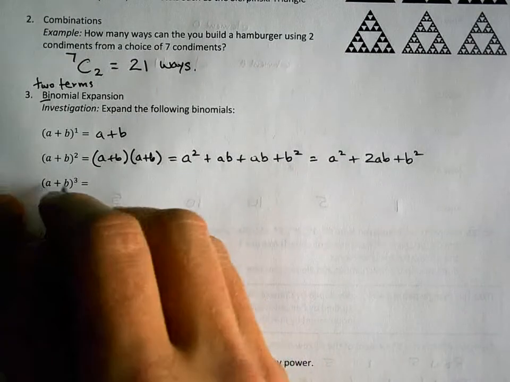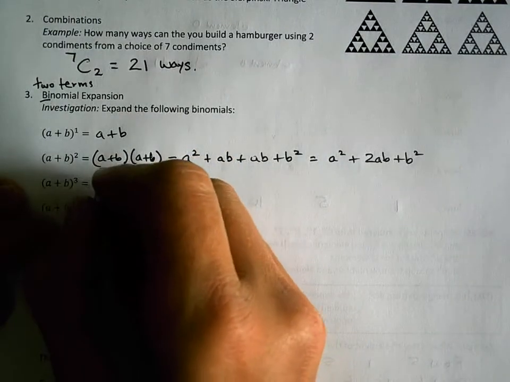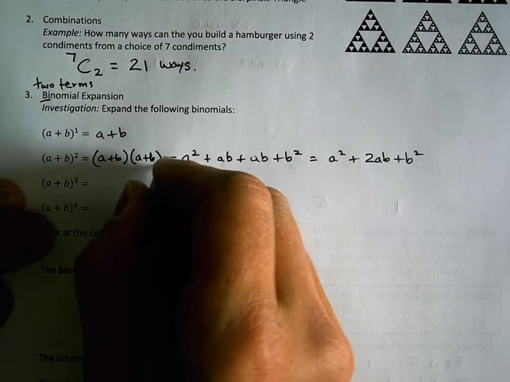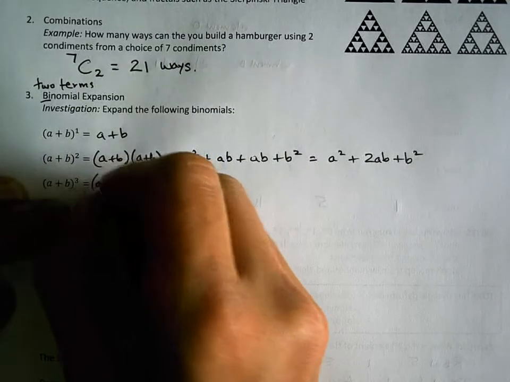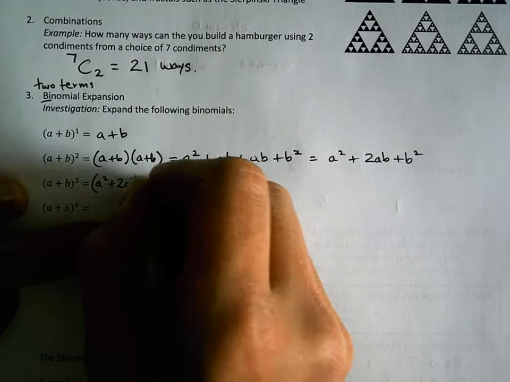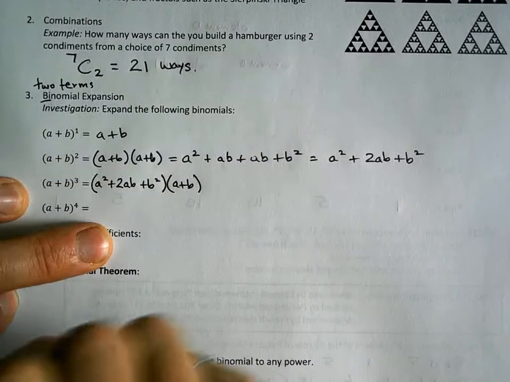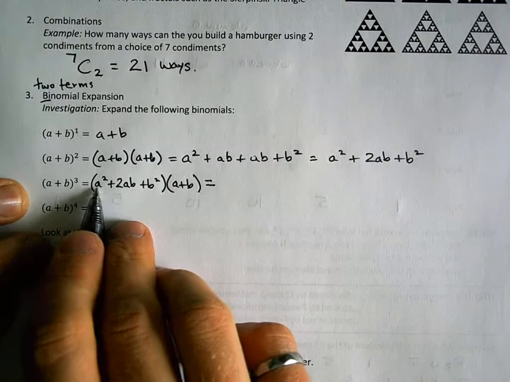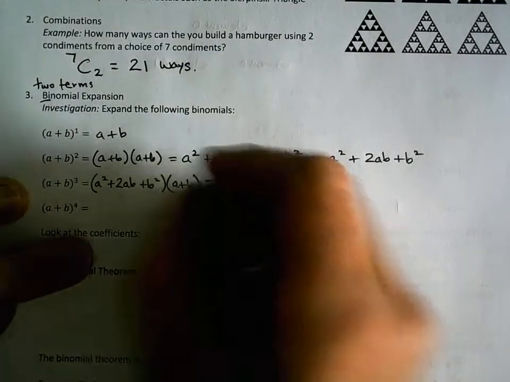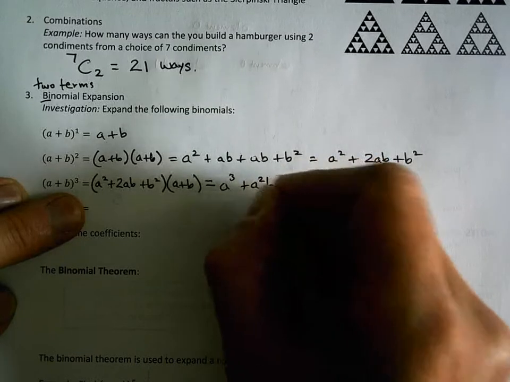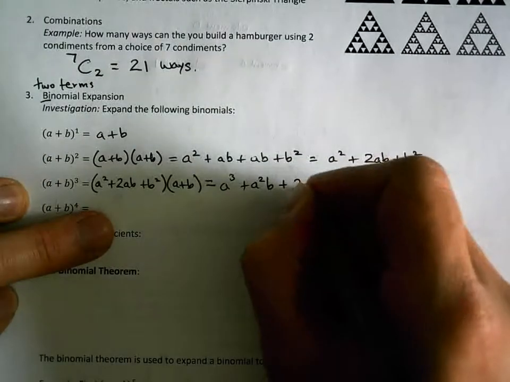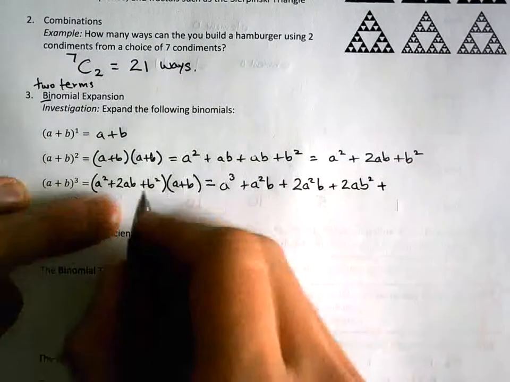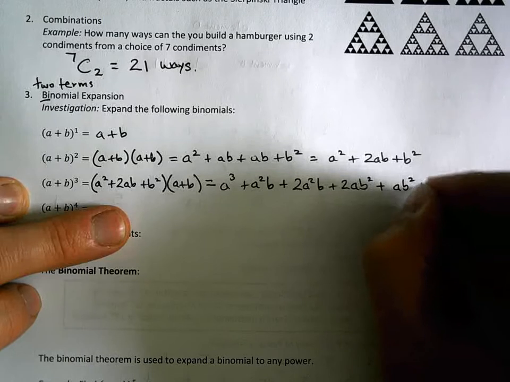And okay, what if I had to do a plus b cubed? Well, this would be a plus b squared times a plus b. So it would be what I got from the last question, a squared plus 2ab plus b squared, times a plus b. And you guys know this is a lot of work. Now I have to FOIL. So I'm going to get a cubed plus a squared b plus 2a squared b plus 2ab squared plus ab squared plus b cubed.